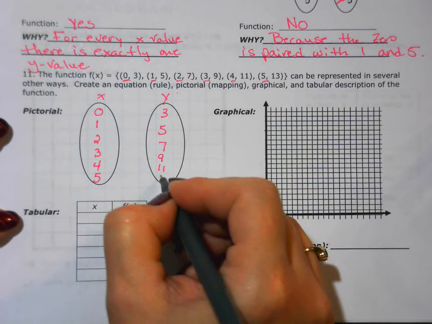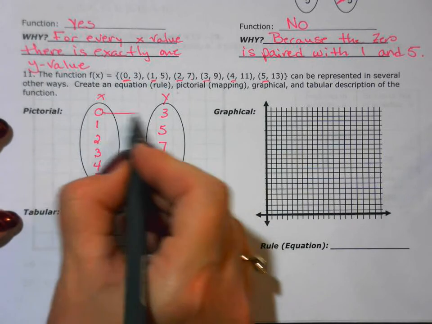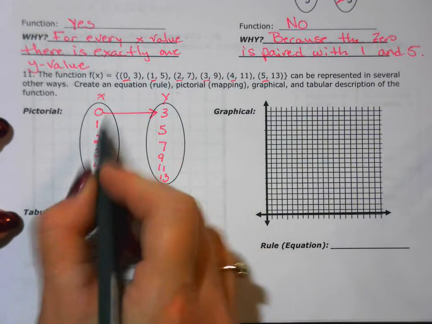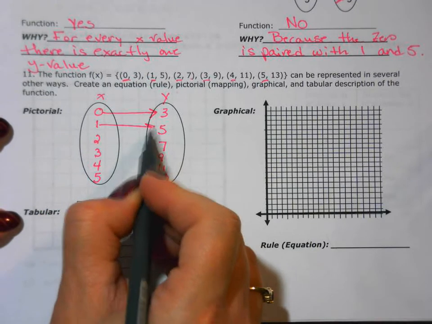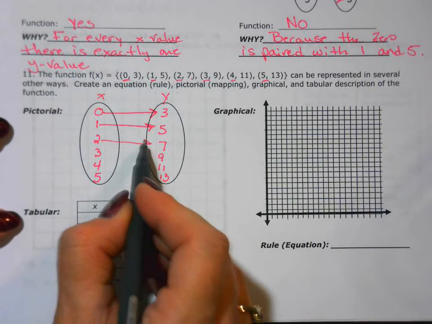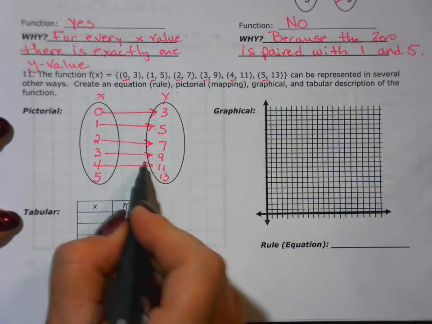Now sometimes people will just leave it like this, but you actually have to pair it up by drawing an arrow. And so 0 is paired with 3, so we need to draw that arrow. 1 is paired with 5, 2 is paired with 7, 3 is paired with 9, 4 is paired with 11, and 5 is paired with 13.